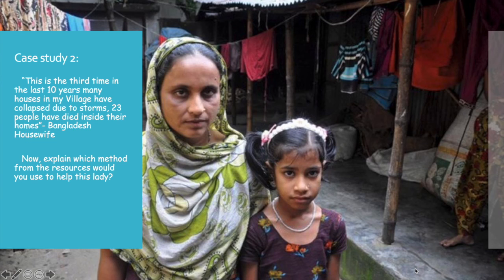Brilliant. So, here we go. You should have written that down. It should be a couple of lines, best part of a paragraph. So, on to the next page.